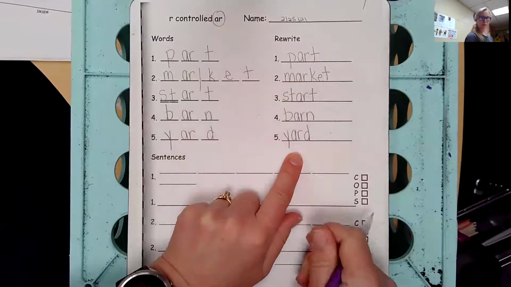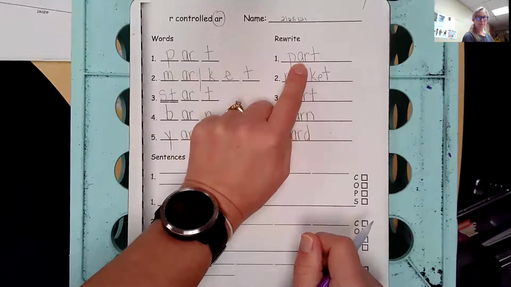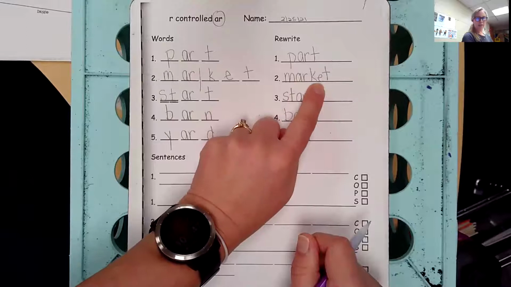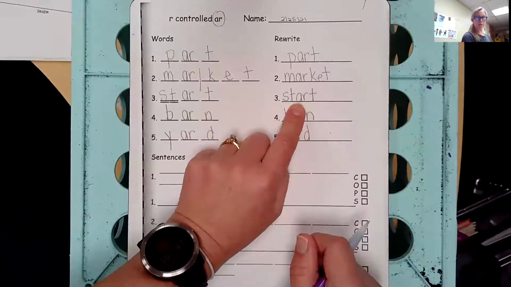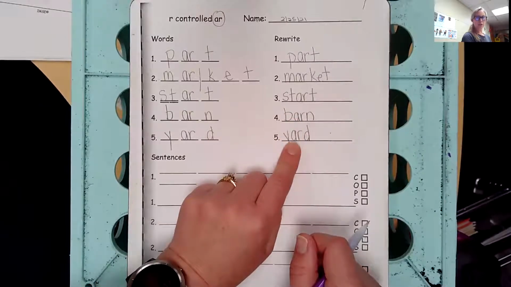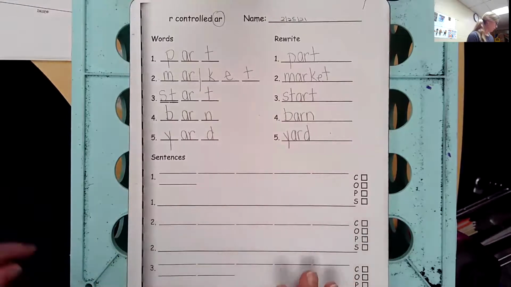Yard. Okay, let's go back and reread our words. Let's start at the top. Number 1 says part. Market. Start. Barn. Yard. All right, great job with that.